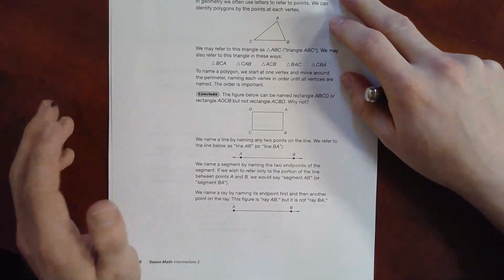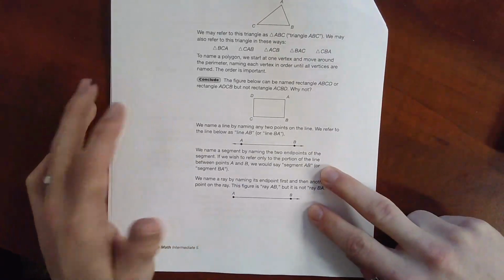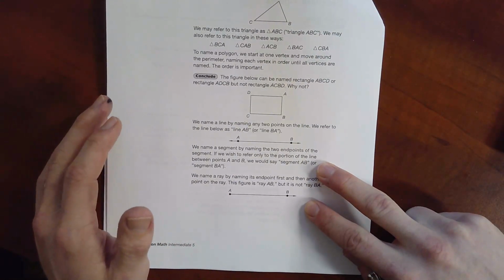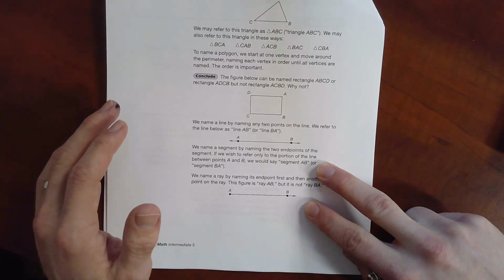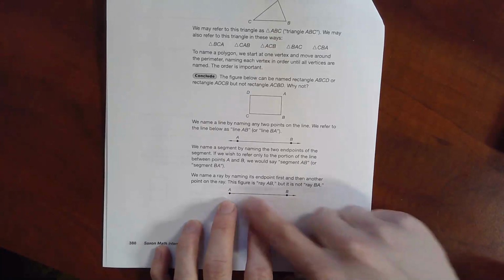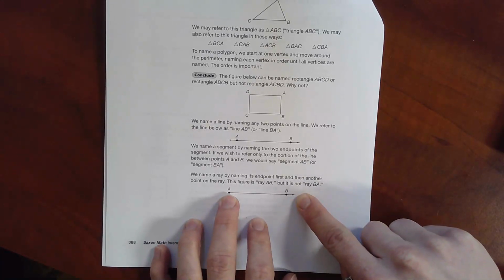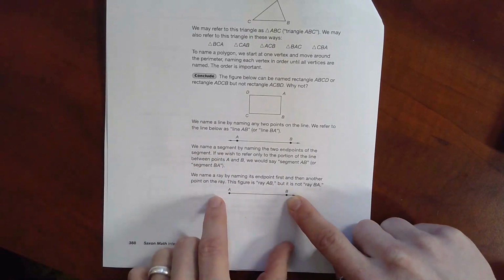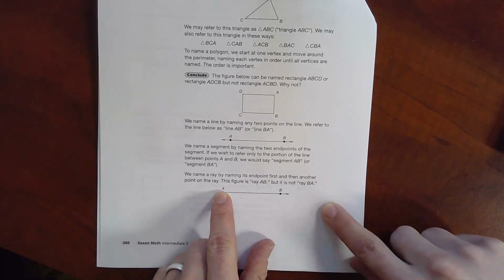I think it has a pretty good point about this. Ray has a point and then goes forever in one direction. It's not ray BA because the ray starts at the solid point and then heads towards the arrow.